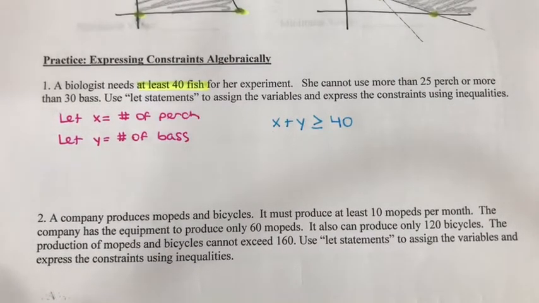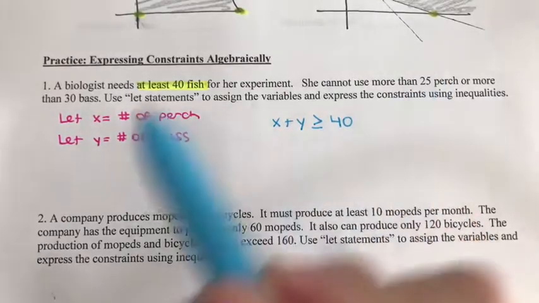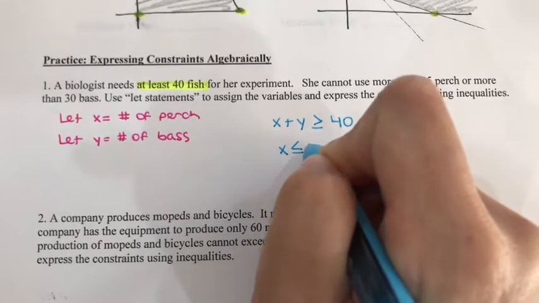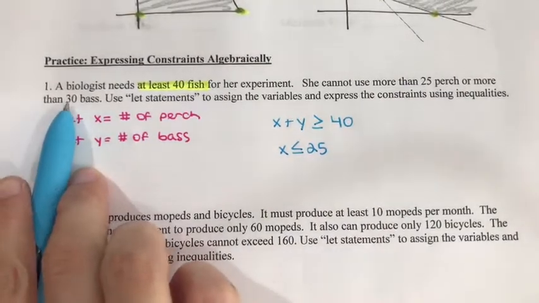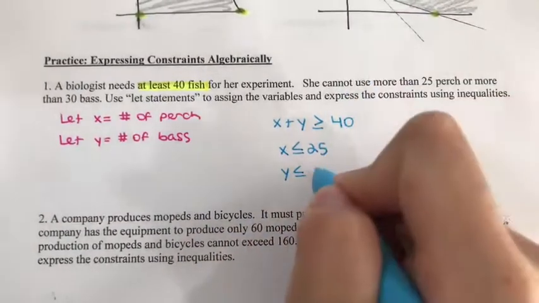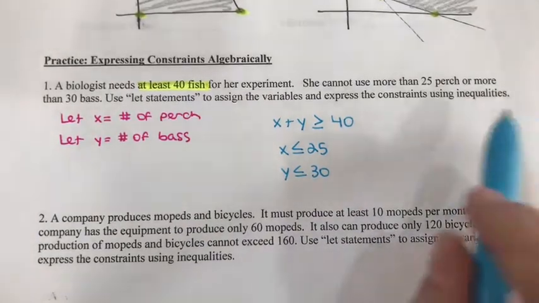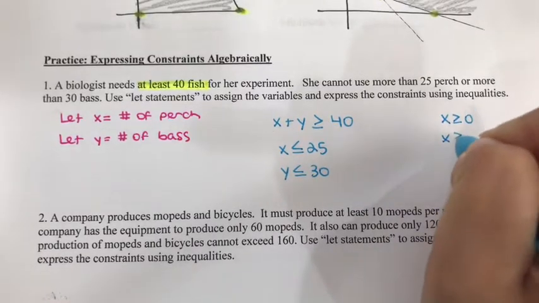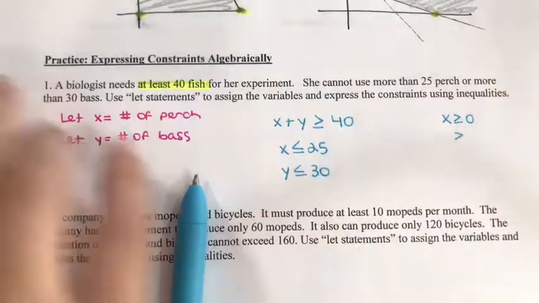Now our next constraint says we can't use more than 25 perch. So x has to be less than or equal to 25. Can't use any more than 30 bass. y is less than or equal to 30. Now our last little bit is that you can only have a positive number of fish. So x and y both have to be greater than or equal to 0.